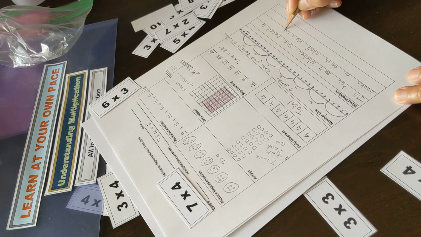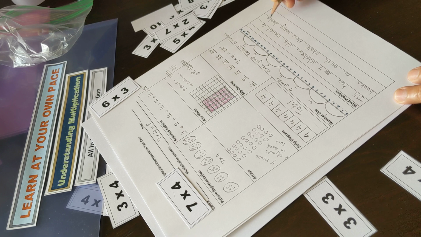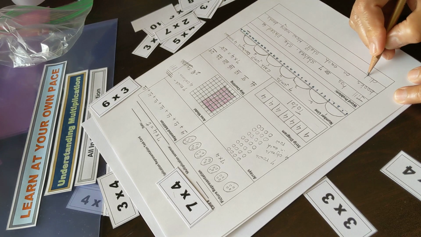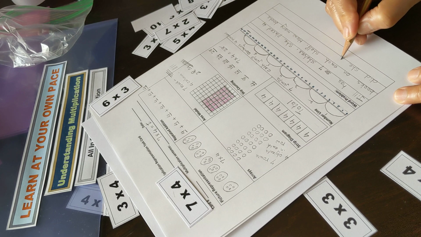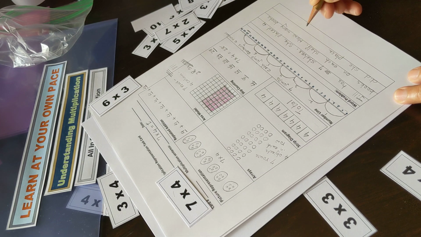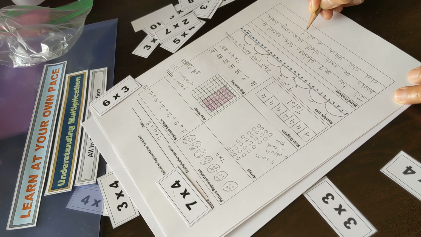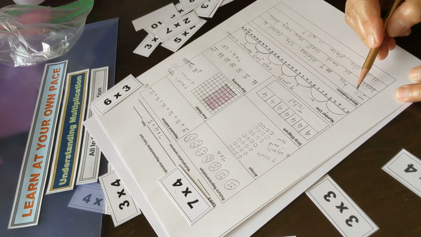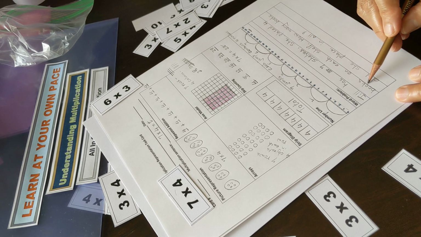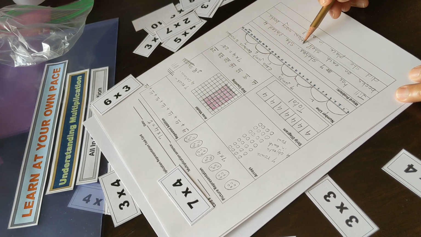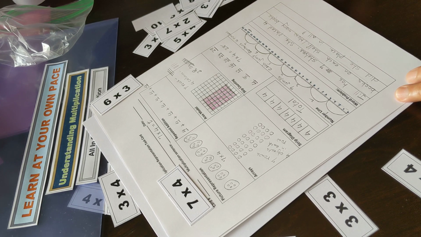How many books did she place in all? So the information is she has 7 shelves and she placed 4 books on each shelf. That's all the information. And the question is how many books she has in total.